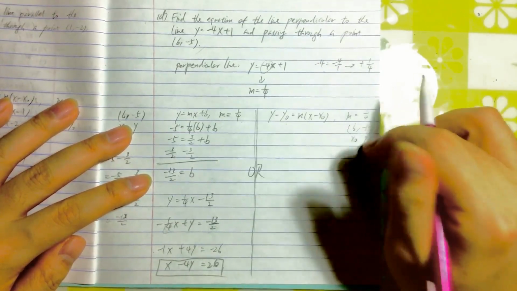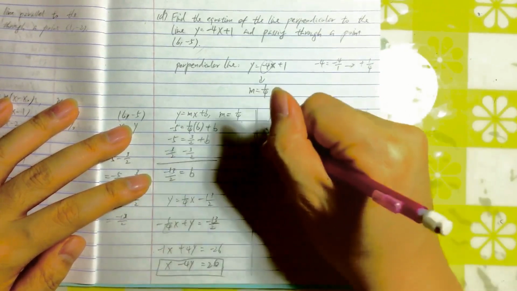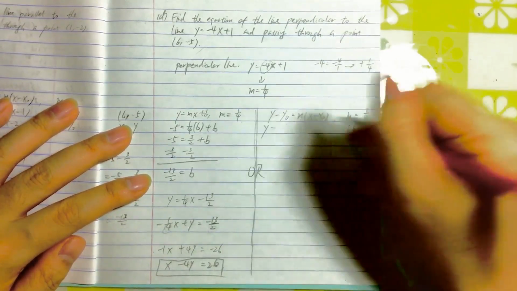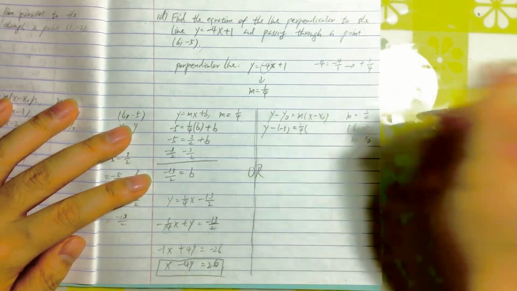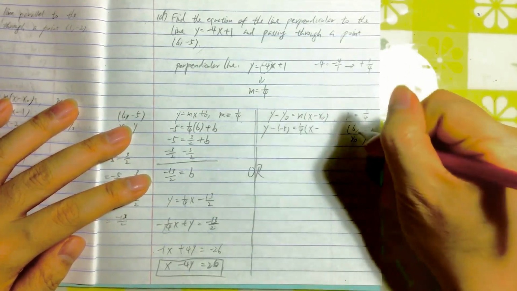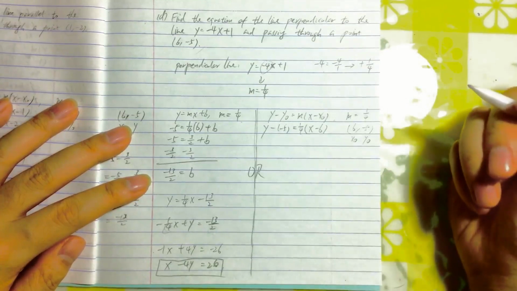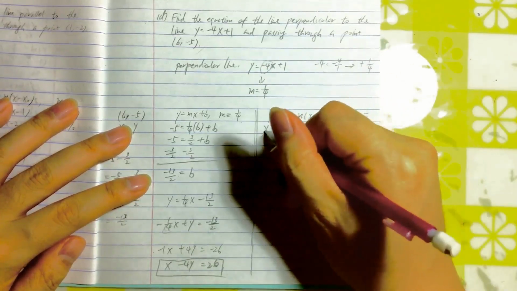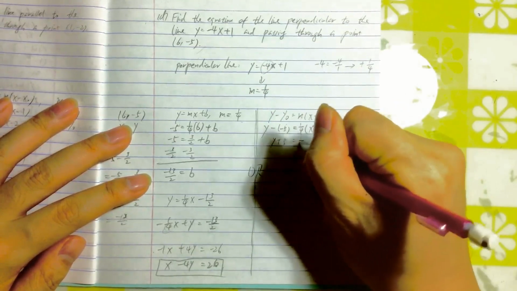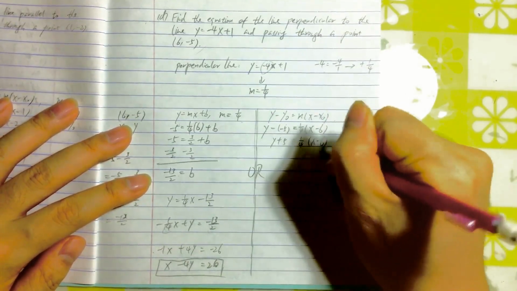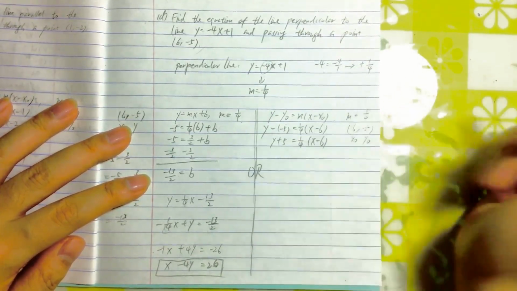Plugging in x0, y0, and m, I have y minus y0 equal to m times x minus x0. Then simplify: y minus -5 is y plus 5 equal to 1/4 times x minus 6. That's the equation of the line.